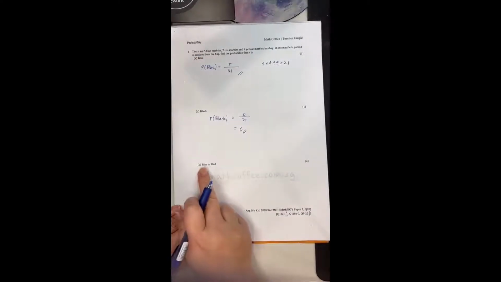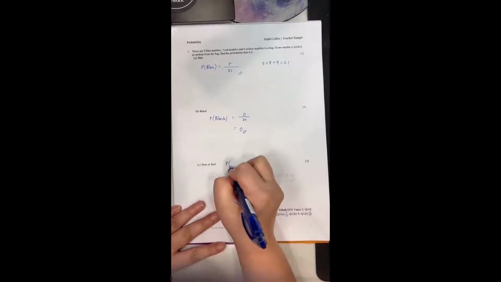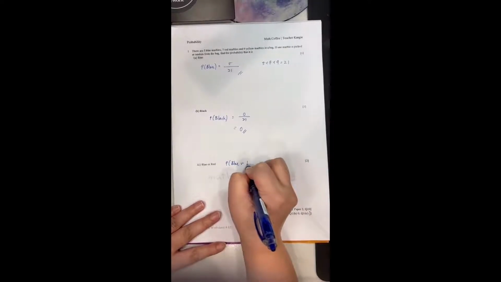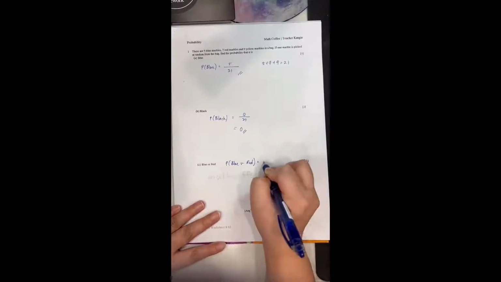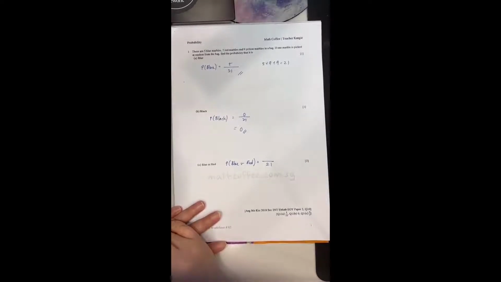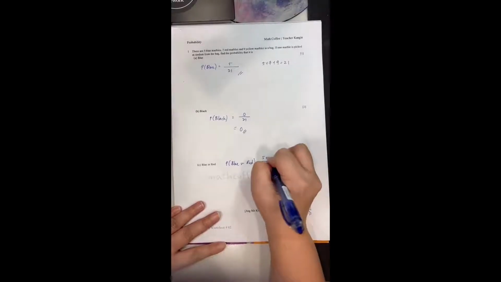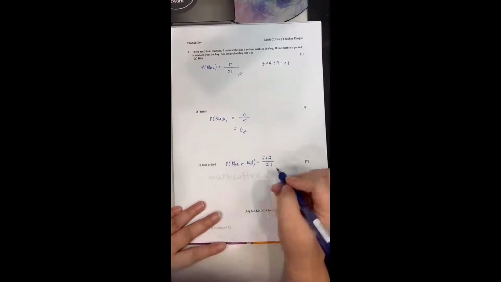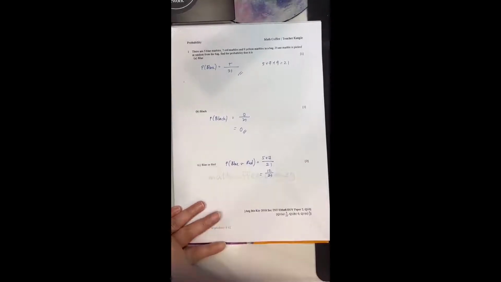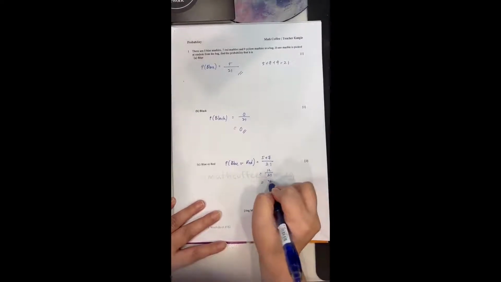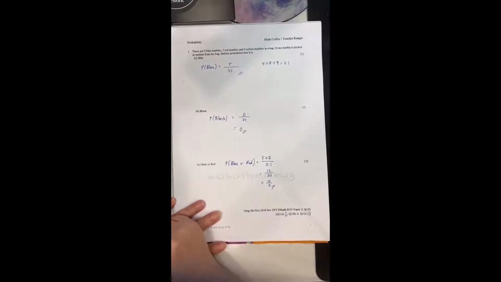Okay, next, blue or red. So probability of blue or red. Same thing, out of 21 marbles, I have 5 blue, I have 7 red. So it's 5 plus 7. In the end, it is 12 out of 21. And you need to reduce it to the lowest term. So it will be 4 out of 7. Done.